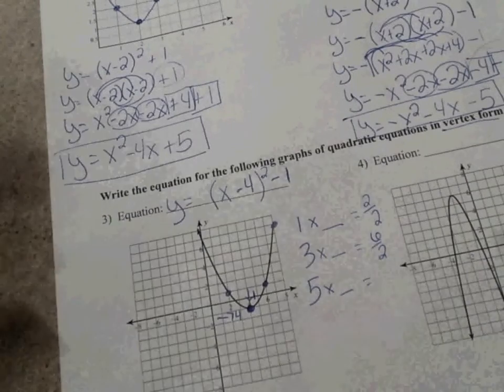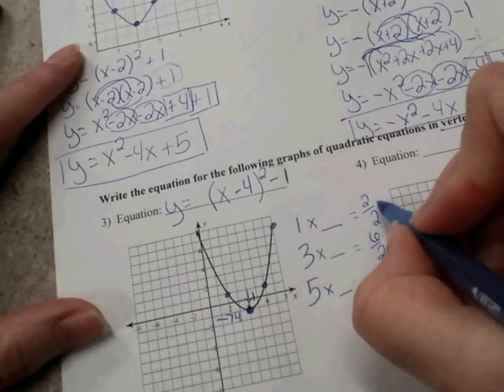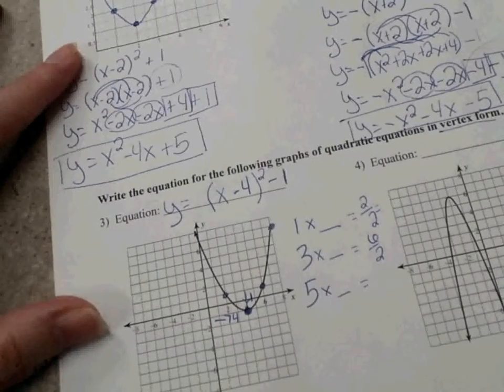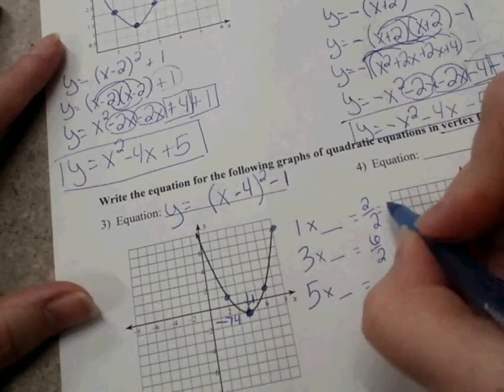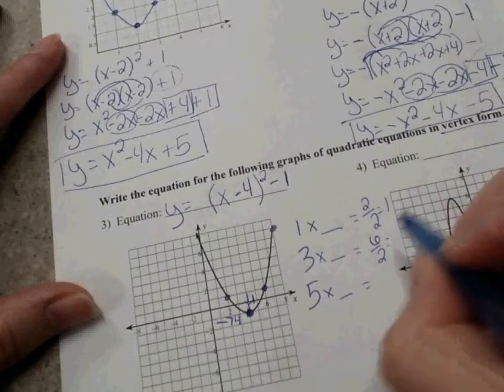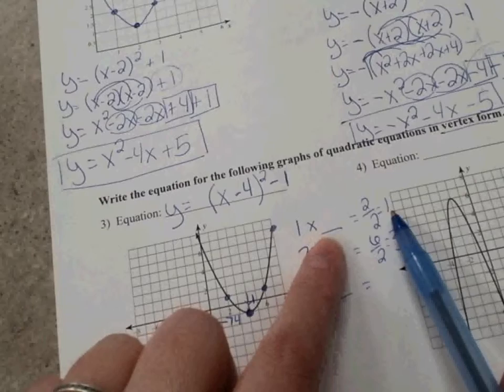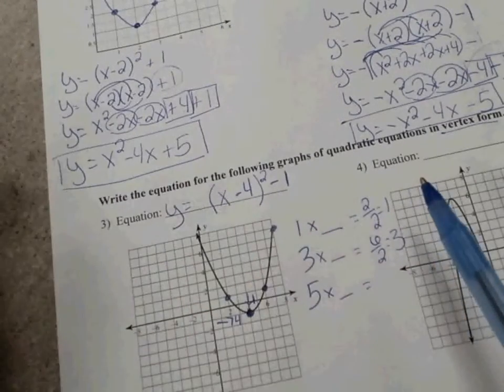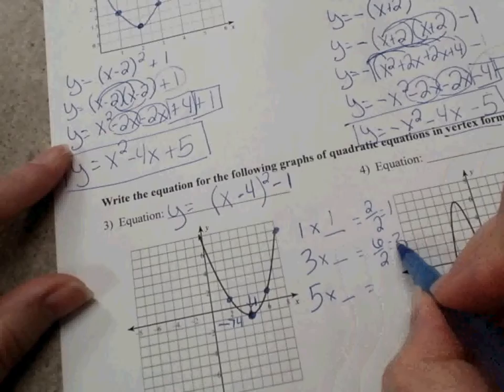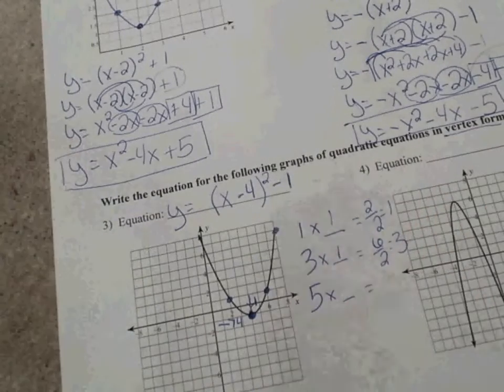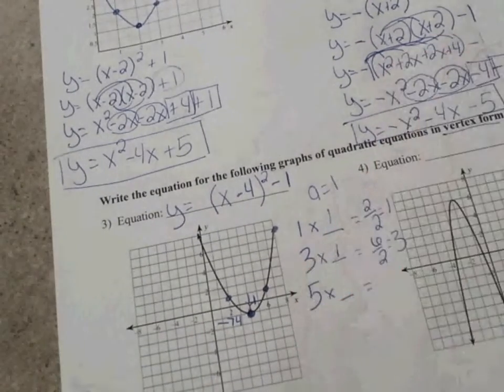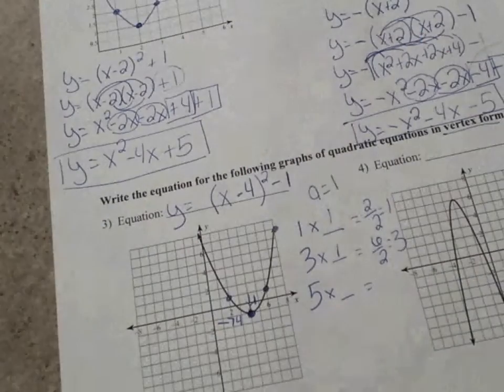Okay, you guys see how I just did that? So if I simplify, what is 2 over 2? What is 2 divided by 2? 1. What is 6 divided by 2? 3. So the number we need, 1 times what equals 1? 1. 3 times what equals 3? 1. Okay? So A equals 1. Does everybody agree with me? A equals 1. It has to. We could put a 1 right here, but it's not necessary because multiplying by 1 doesn't change anything. Okay?